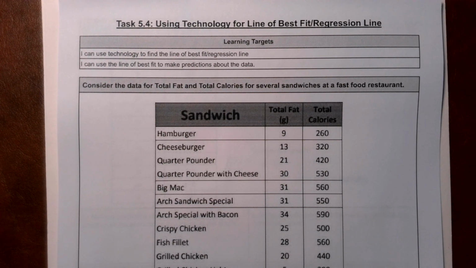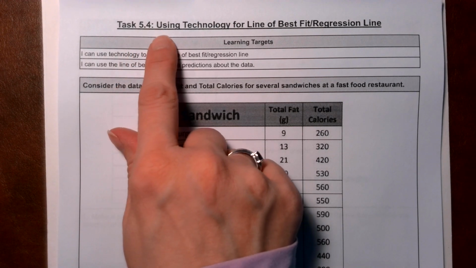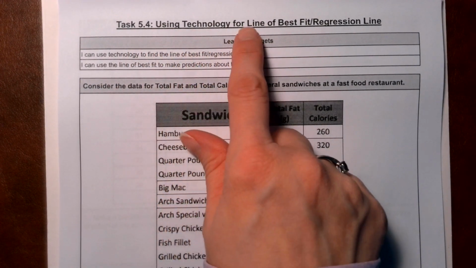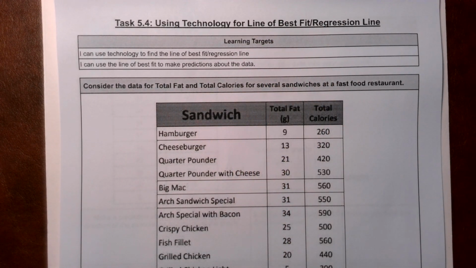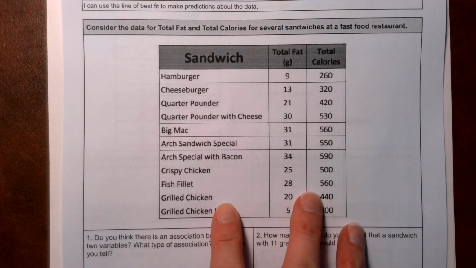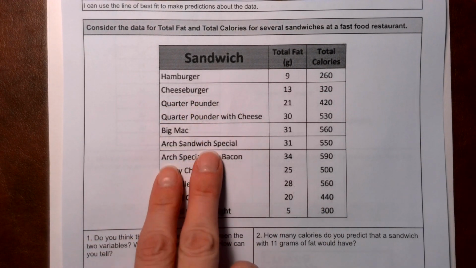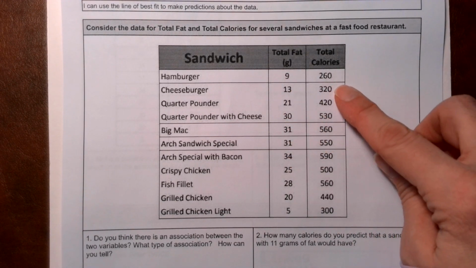This video is for task 5.4, and we're going to be using technology to find the line of best fit, otherwise known as the regression equation. So we have this table of data here, and it shows some popular sandwiches, how many fat grams they have, and then the total calories.